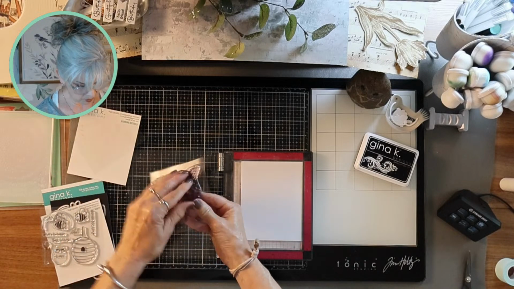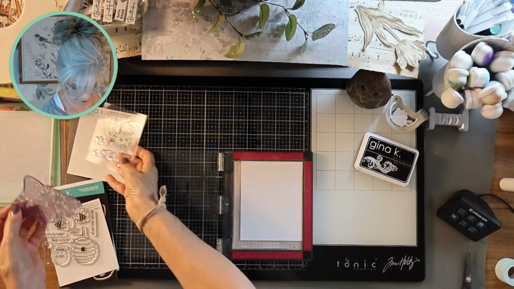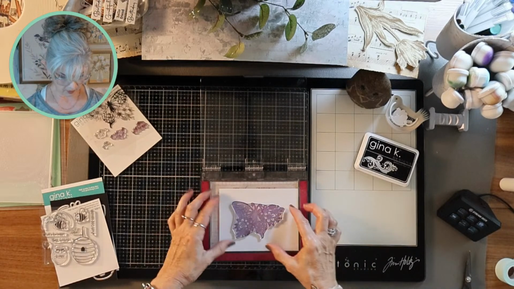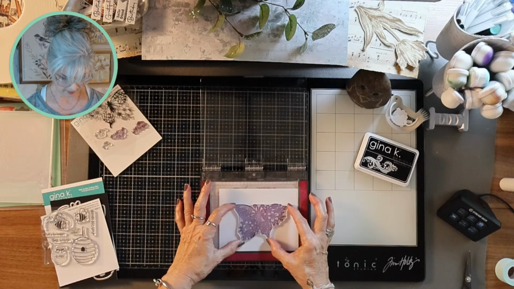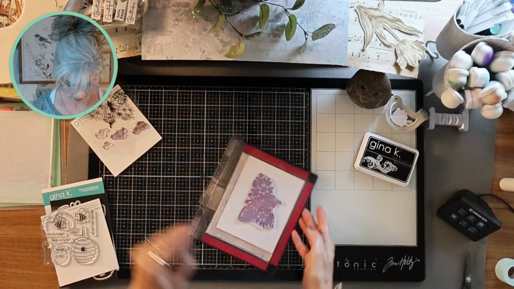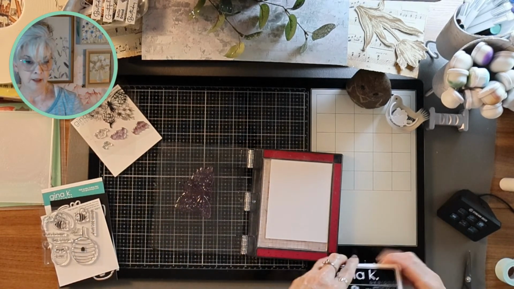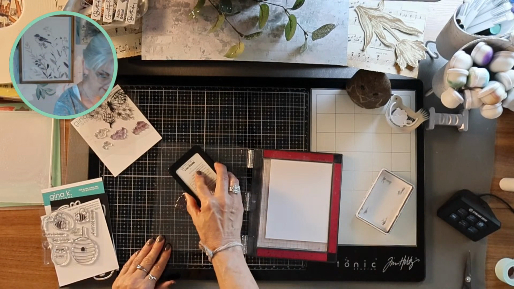So let's go ahead and pull this butterfly off. And we're just going to set him right in the middle. We're going to end up cropping this after we add some color to it with some markers, but I think that'll be good to start. And then we'll go ahead and ink this up.